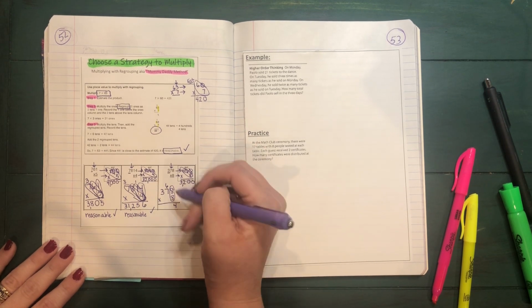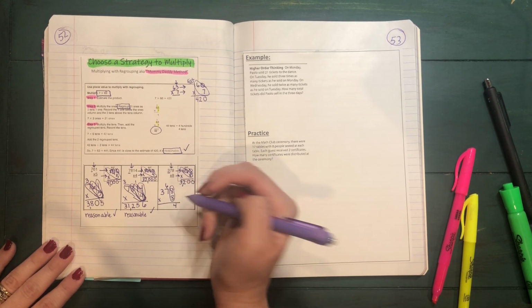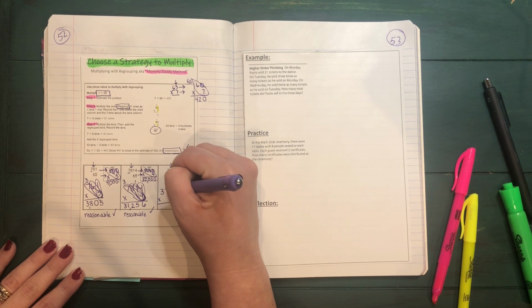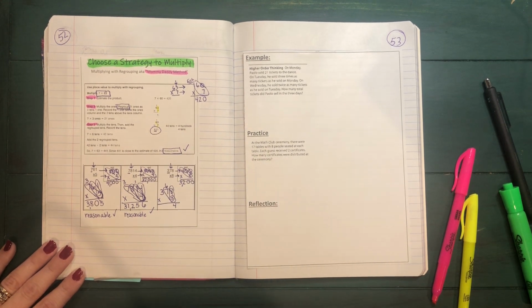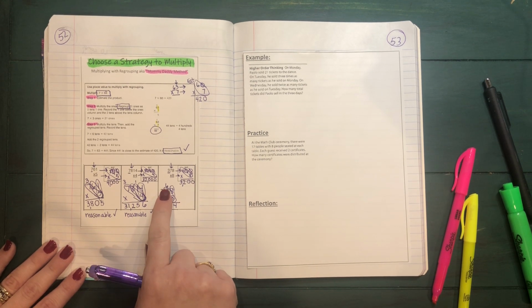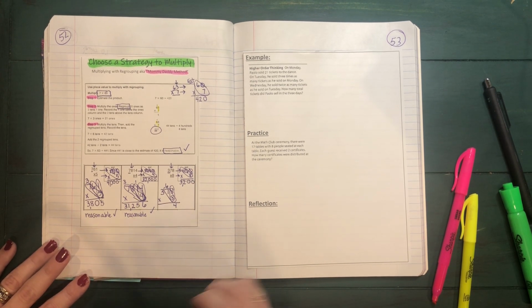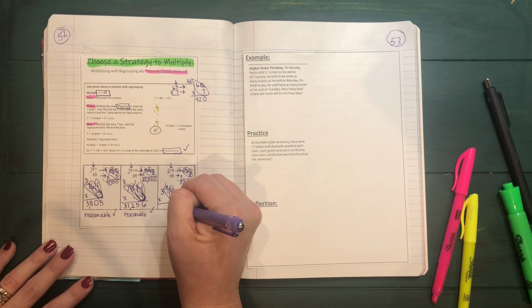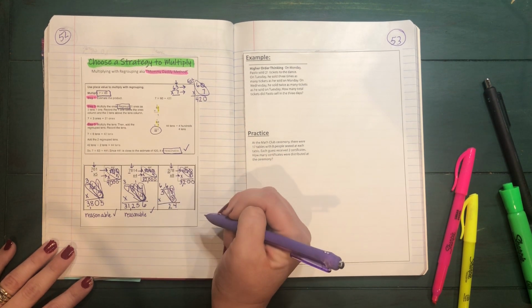Once again, I go from the bottom ones place to the next place value at the top. So 8 times 7 gives me the product of 56 plus the 6 is going to be 62. So I record the 2, regroup my 6.